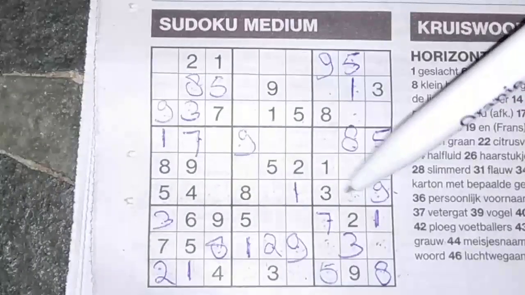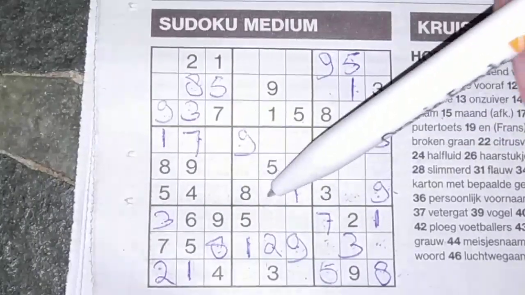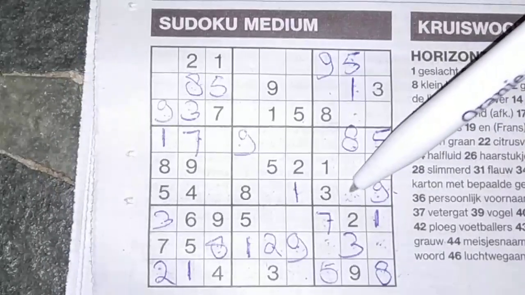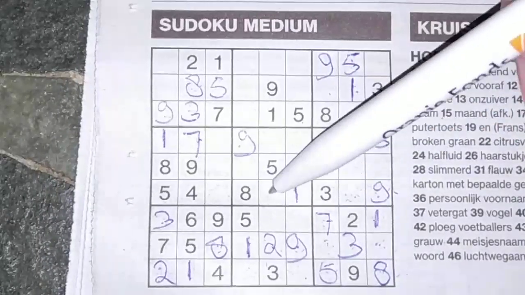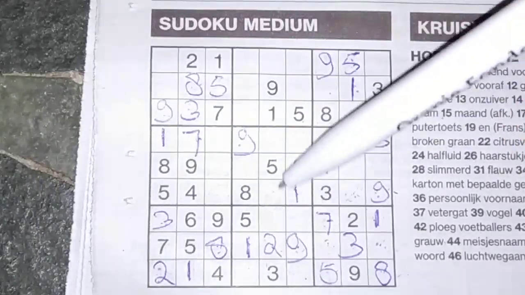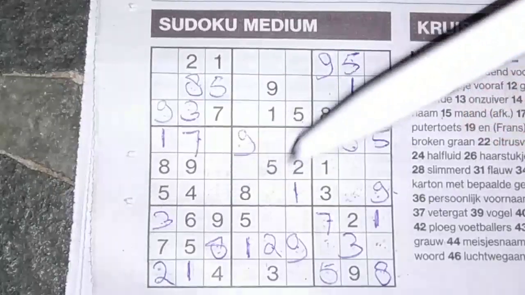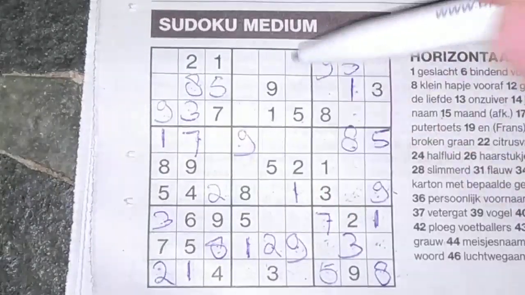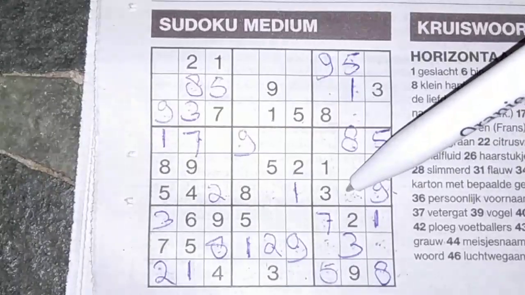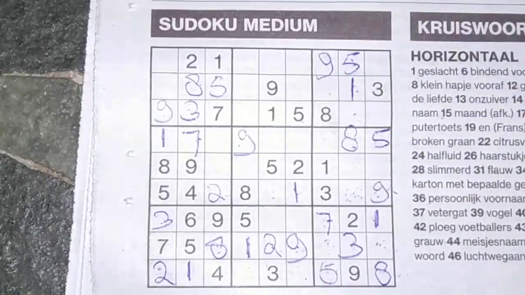Yes, in this row, 3 missing numbers. The numbers are 2, 6 and 7. I see here 2, so no 2 there. I see here 2, no 2 there. Only place for the 2 should be there. 6 and 7, 6 and 7. I cannot fill this yet, need to wait.